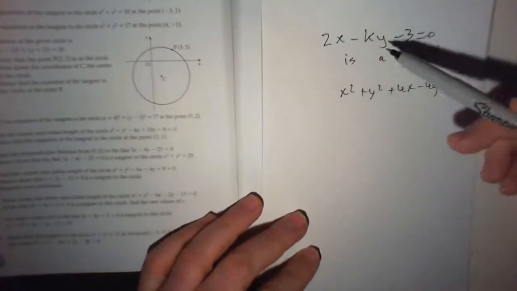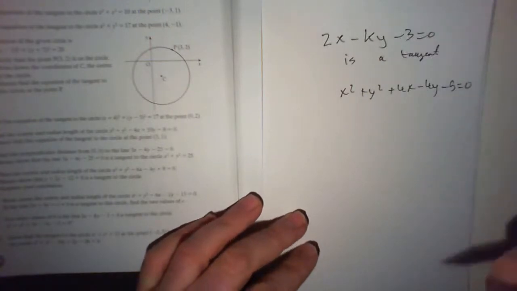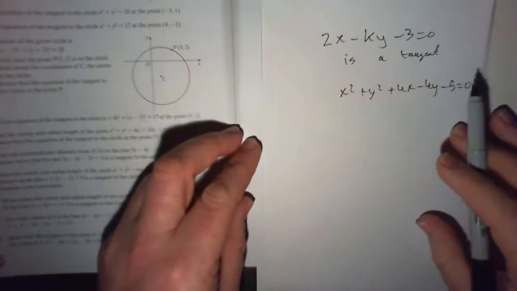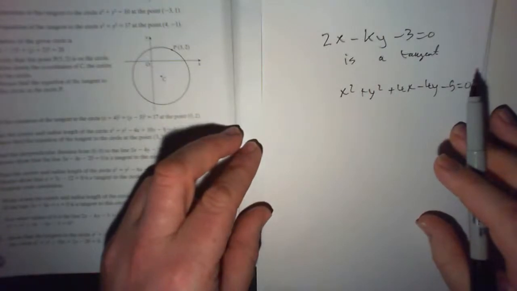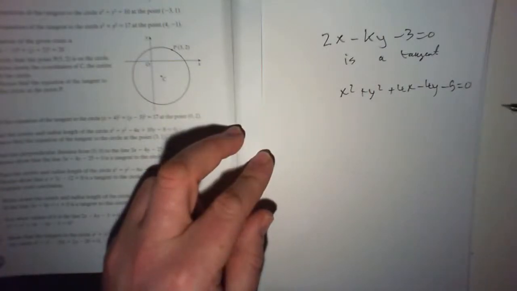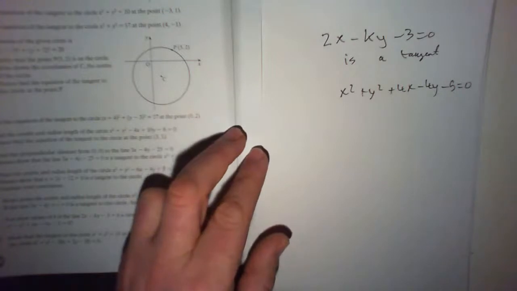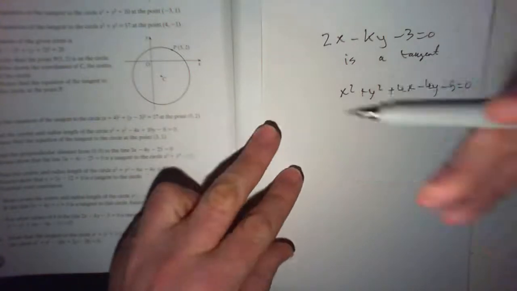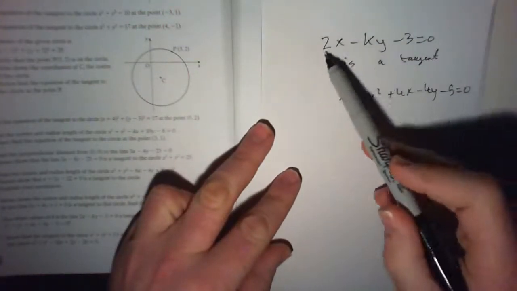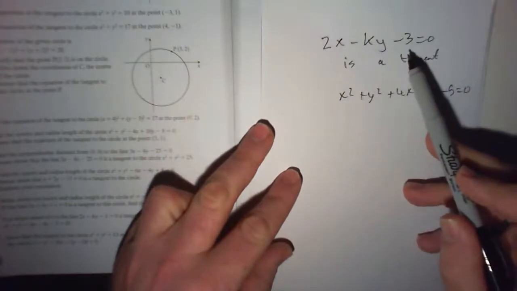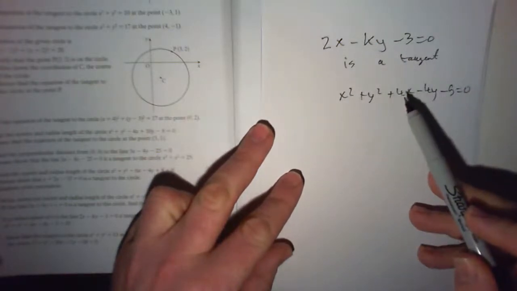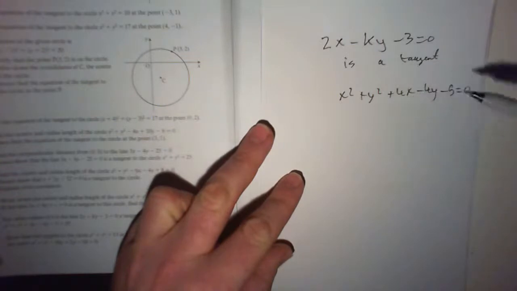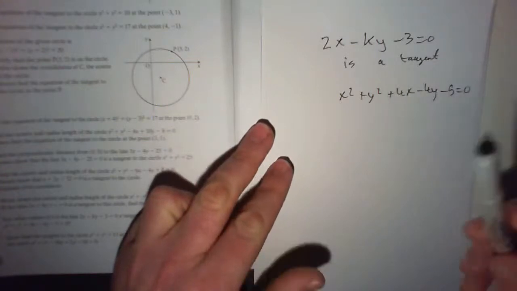So let's think about it for a second. There are a couple of different ways we can go at this. I think the easiest way personally is to reverse the process from the previous one I did. We have everything we need to do a perpendicular distance apart from the center, which we can get from this, and the radius, which I can also get from this. So I think that's going to be my approach.